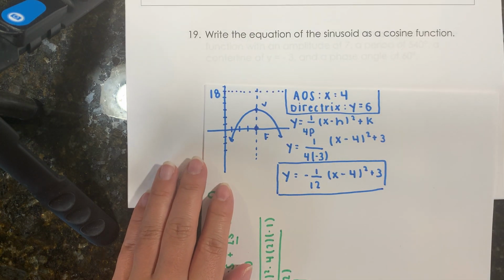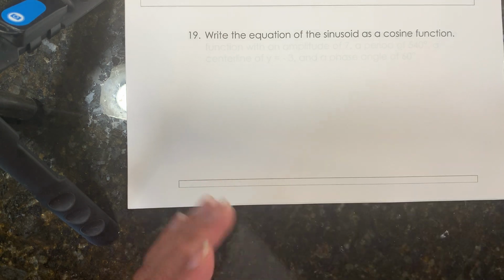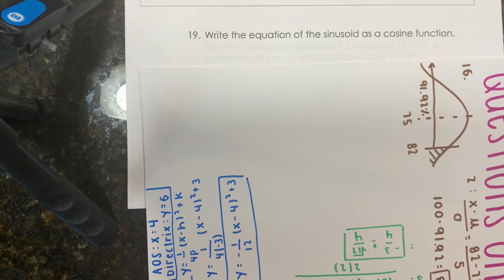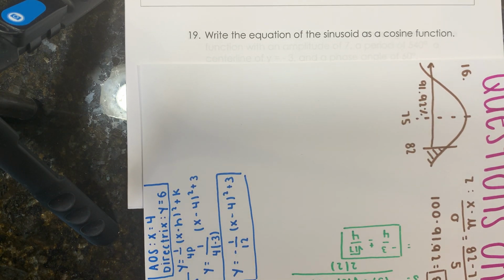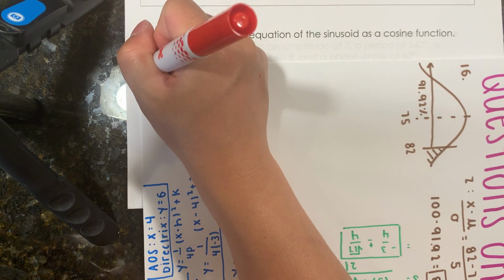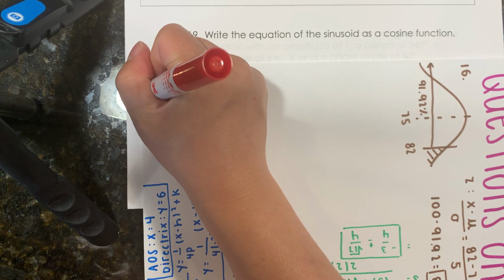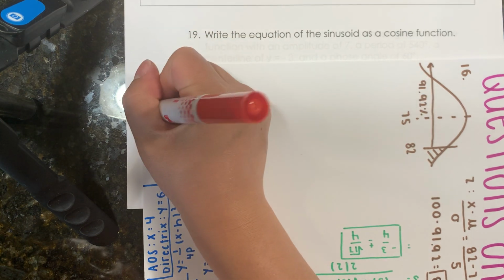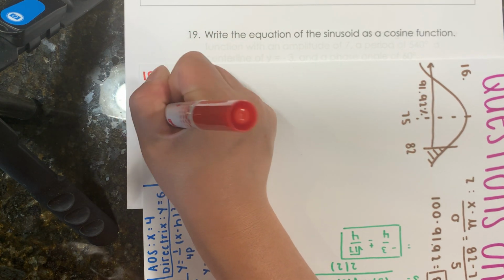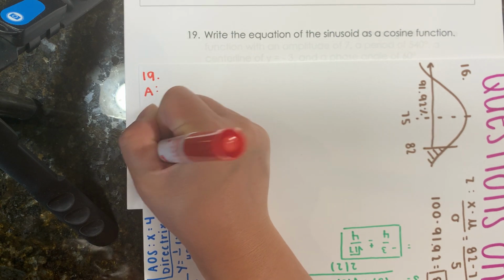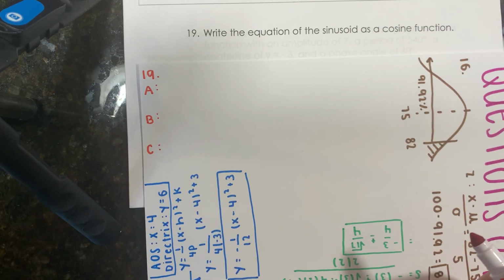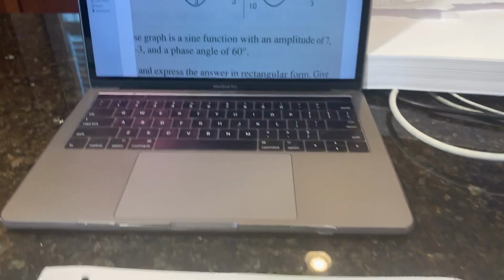Now for number 19, we have to write the equation of the sinusoid as a cosine function. And I'm going to write this as a positive cosine function. I need to solve for A, the midpoint, then B, then C, and then I'll fill in D as well. So now we're going to look at that diagram.